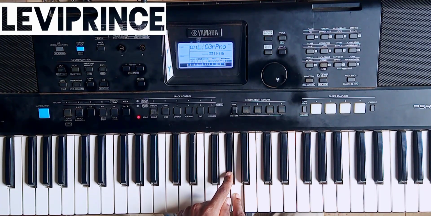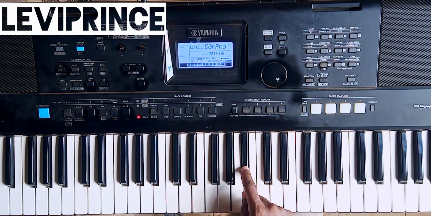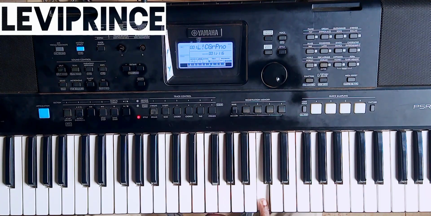Yes. Ushasikia ukisema A flat, B ukasikia ukisema B flat. So this is B. So the key after B, which is our black key, it is going to be B flat, right? Now C, realize we don't have C flat. Yes, in music we don't have C flat, but we have C sharp.